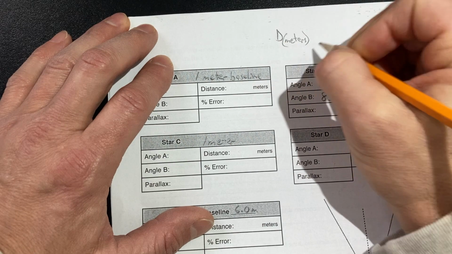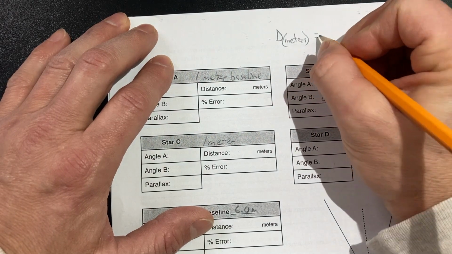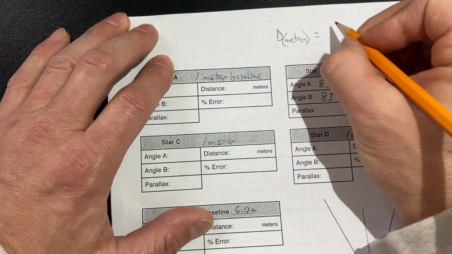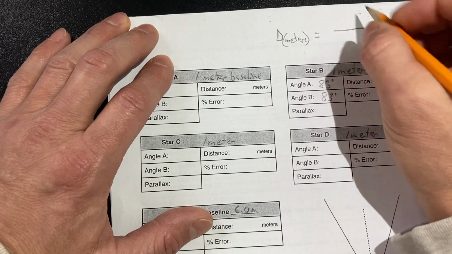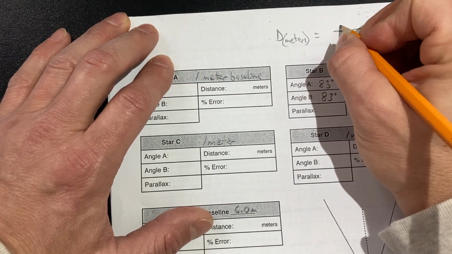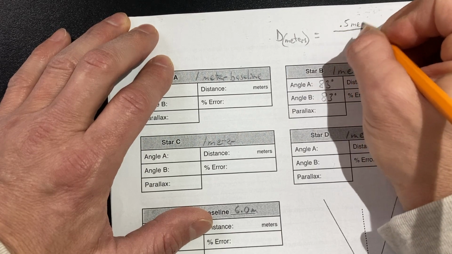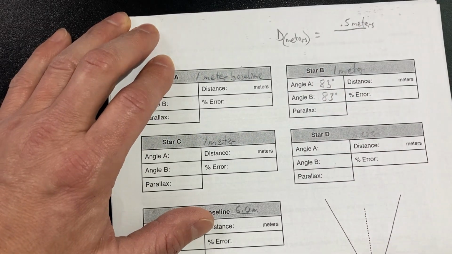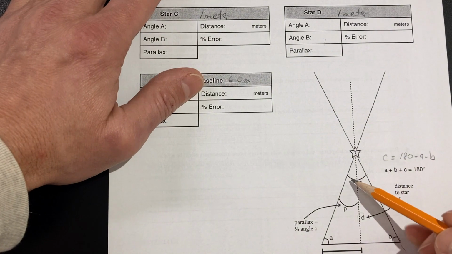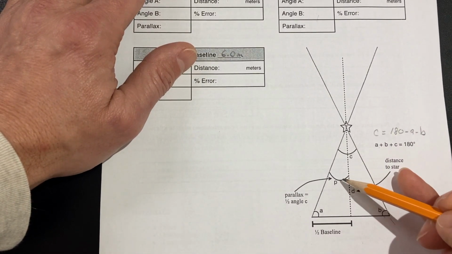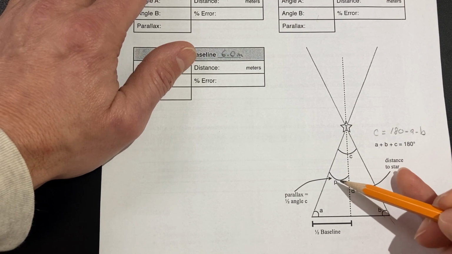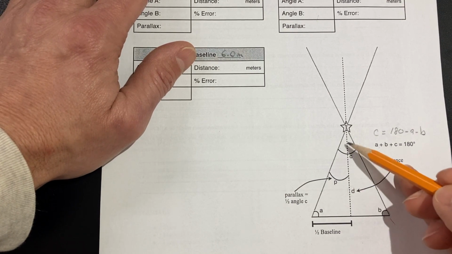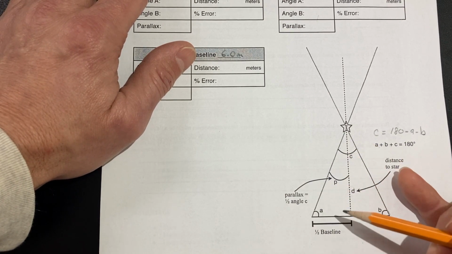And you're going to need a calculator that will do tangents. So, did you say divide C by 2? Yes, you're going to have to divide C by 2 to get half of it, because your parallax is actually half of this angle. It's half of this C angle. Remember in the original drawing.